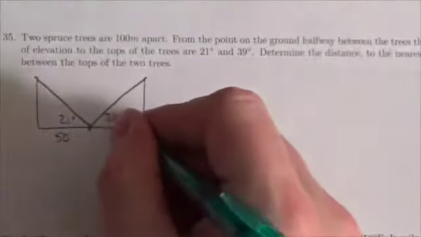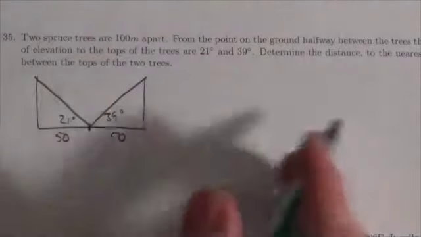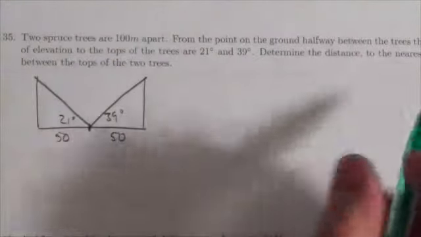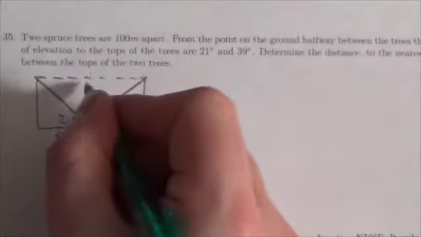Okay, so these are not the same size. So my diagram is off here. Determine the distance to the nearest meter between the tops of the two trees. Okay, that's that distance right there that we're looking for.